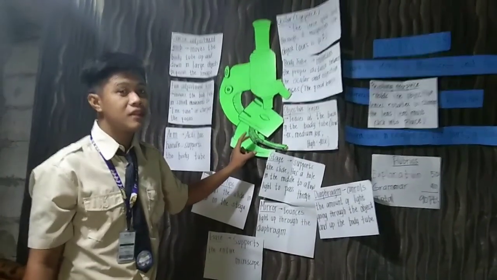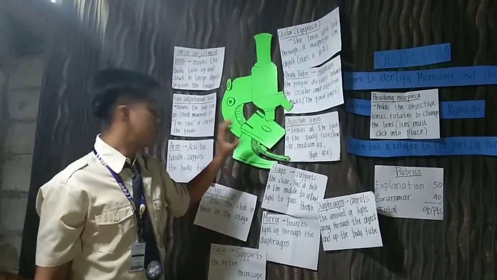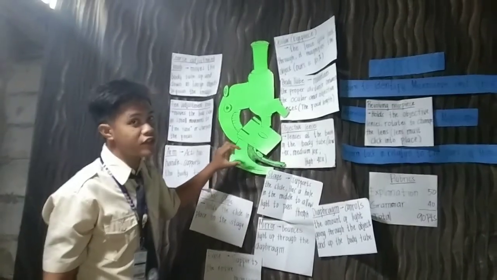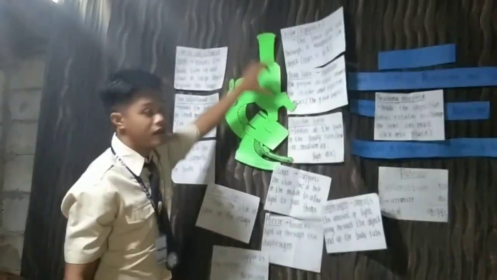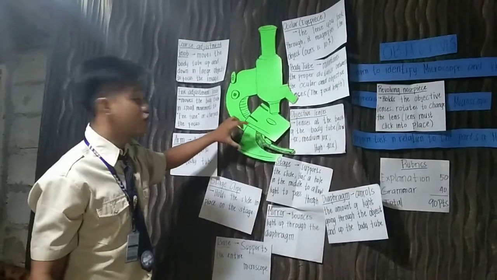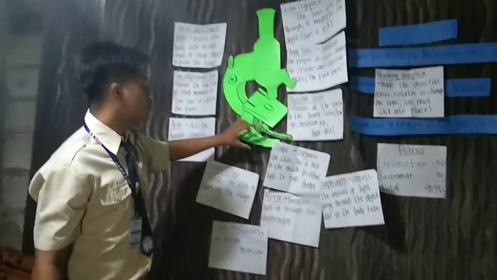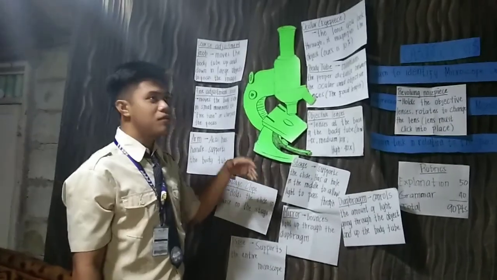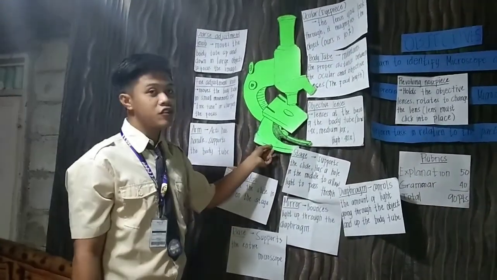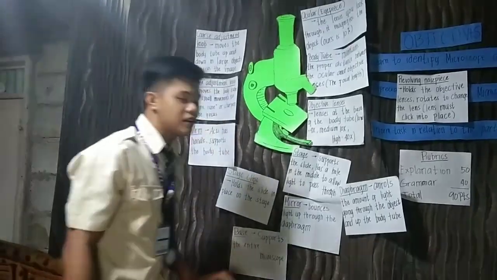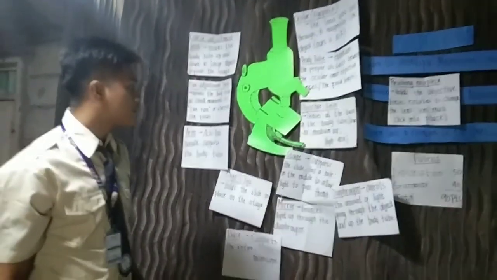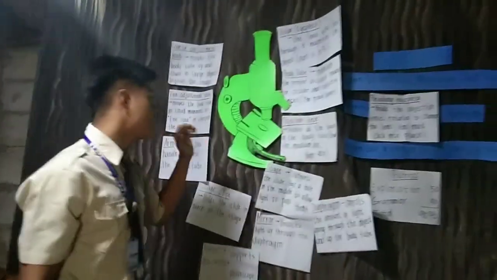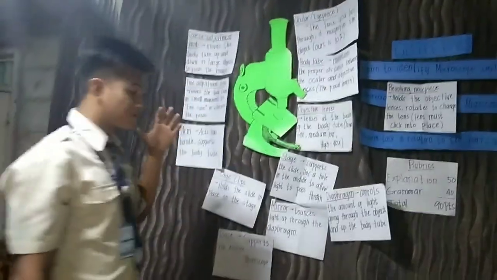Without this base, the microscope will not be able to stand up by its posture. The microscope will tumble down because there is no base. So this base is really helpful because it supports the entire microscope. So, understood? Questions?